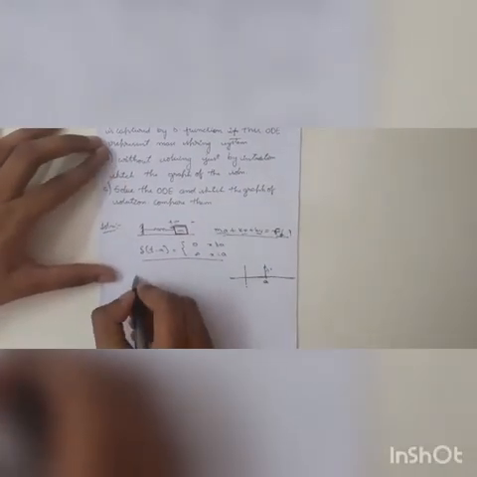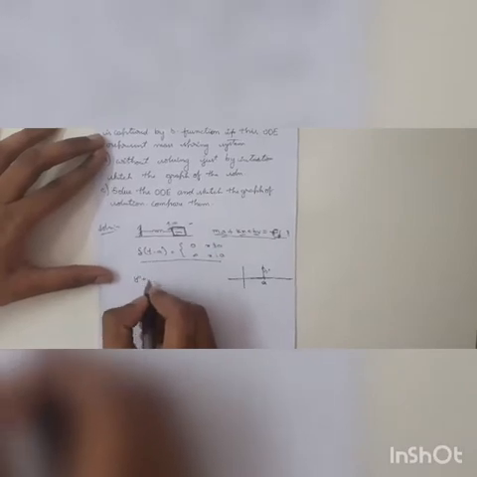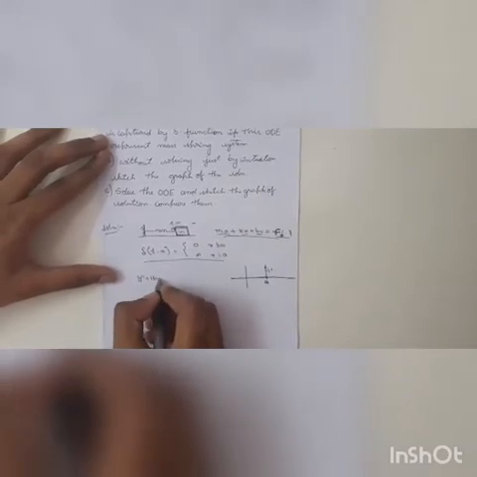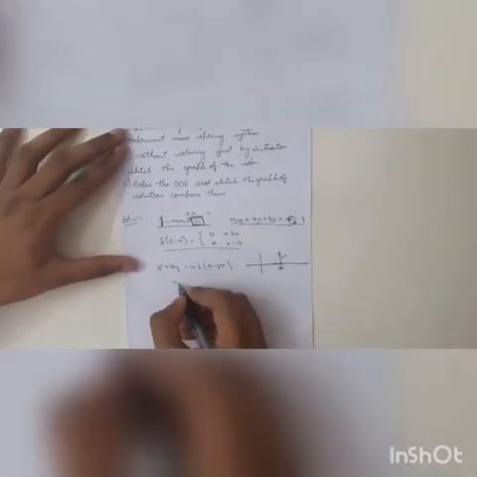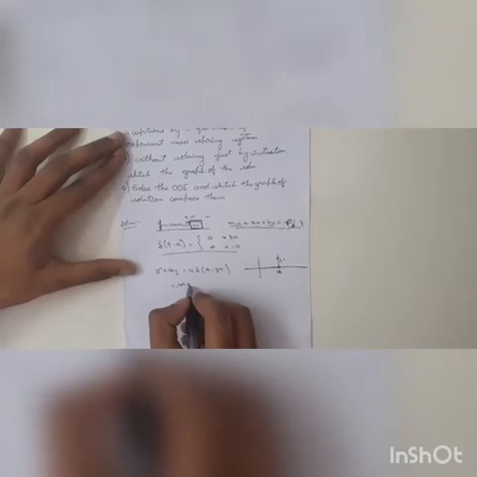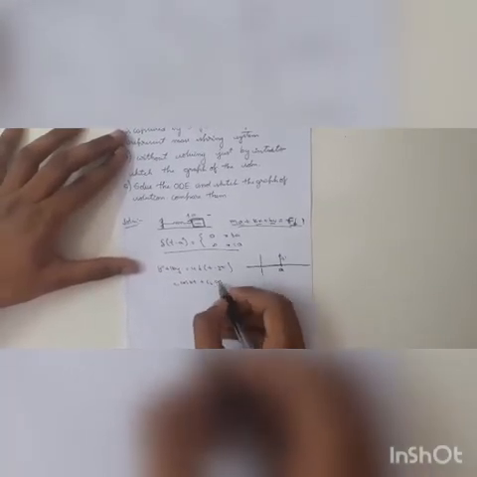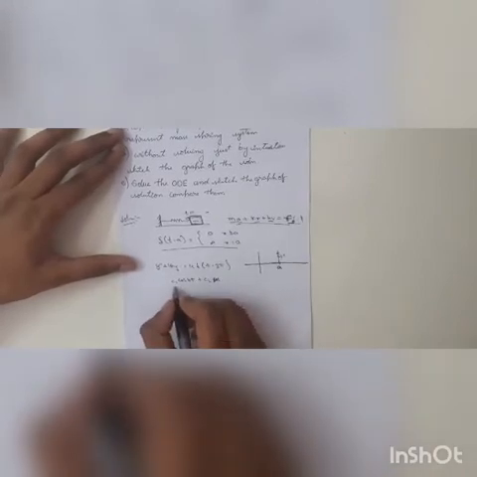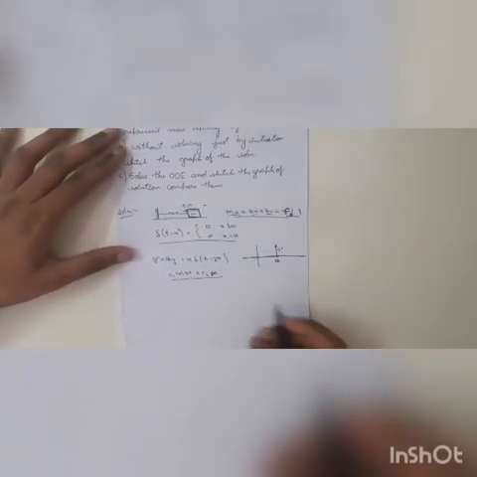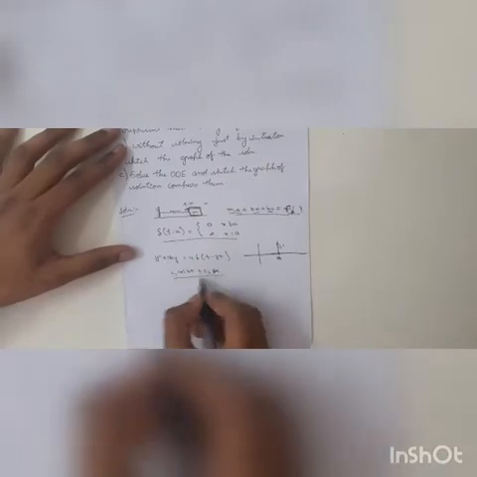As this is a second order differential equation, the solution will be of the form c1 cos bt plus c2 sin bt, a mixture of sine and cos with a few constants.